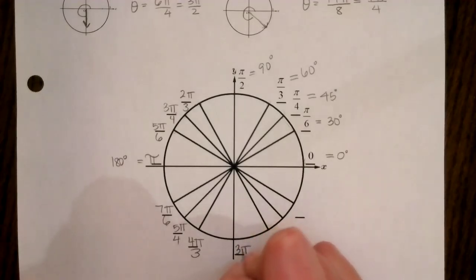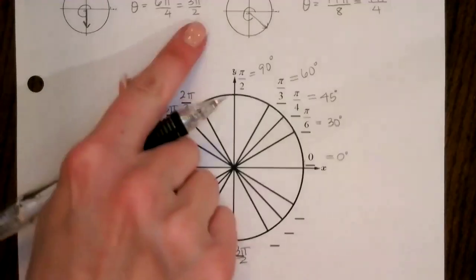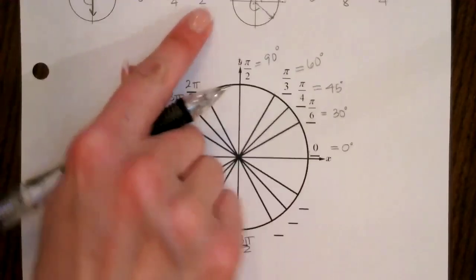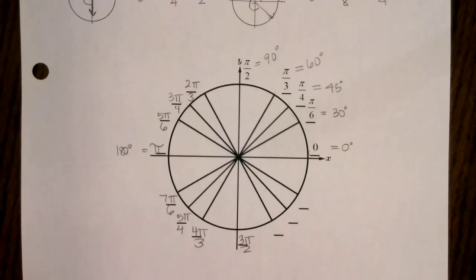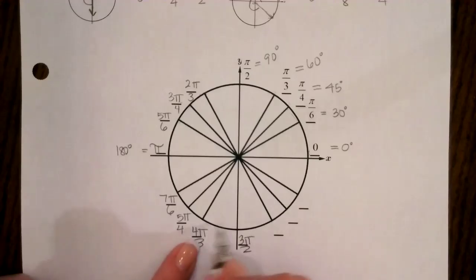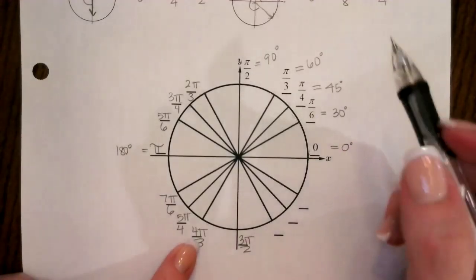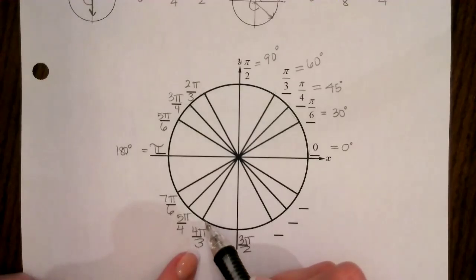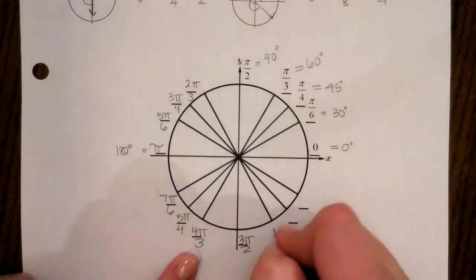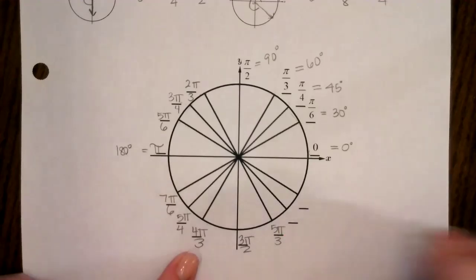We talked earlier that this was 3 pi over 2 on the one we had up here. So we already know that this one is 3 pi over 2. And then our symmetry goes back to this one right here. So we broke it up into 3s when we got this one. So here we had 4 pi over 3. And so this would be 5 pi over 3.